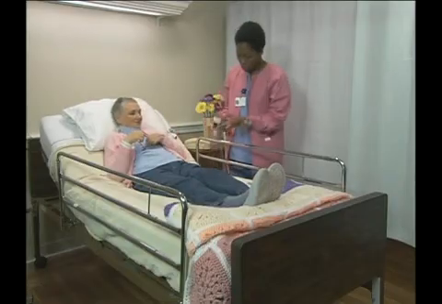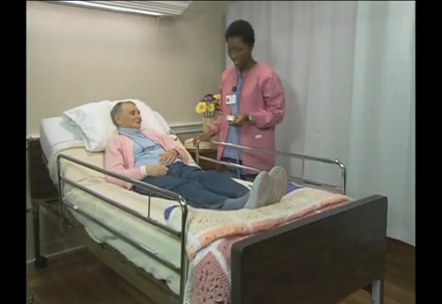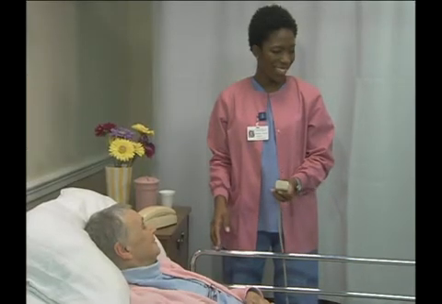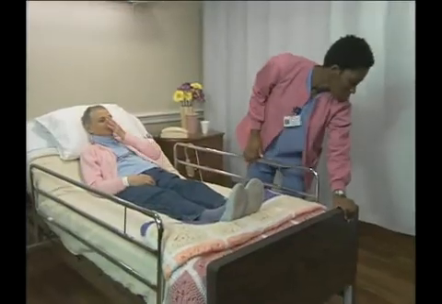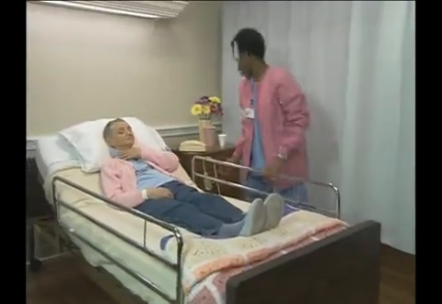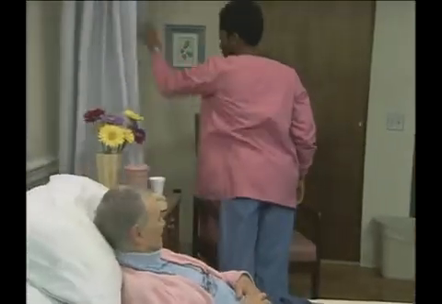Next, see to safety. If appropriate, return the bed to its lowest position. Then, make sure the wheels are locked for safety, and place the side rails in ordered or requested positions. If desired, open the curtain or door and ask whether the person would like for visitors to return.